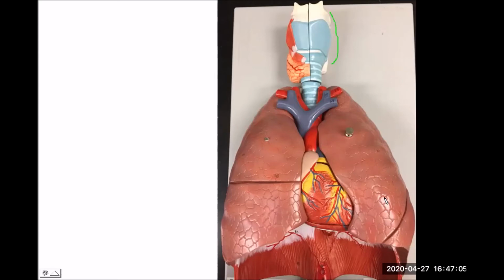So of course we have as a whole the two lungs located in the left and right pleural cavities. The membrane lining the cavity, that's the parietal pleura. The membrane, of course, touching right on the surface of the lung would be the visceral pleura.